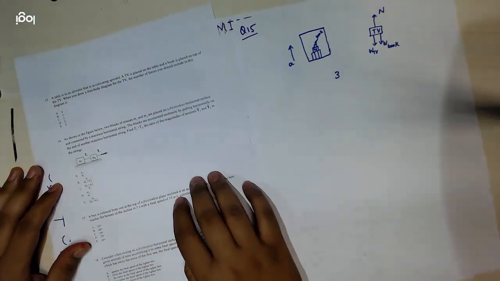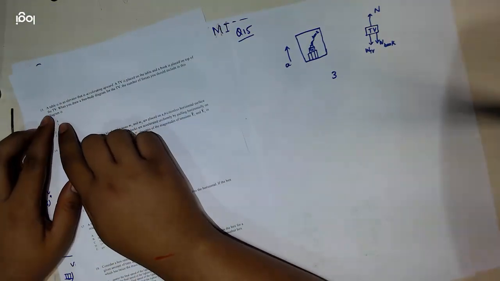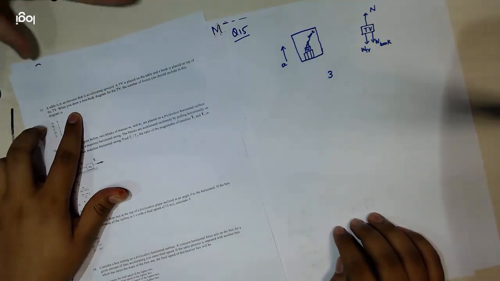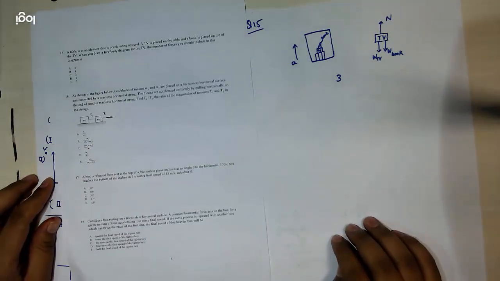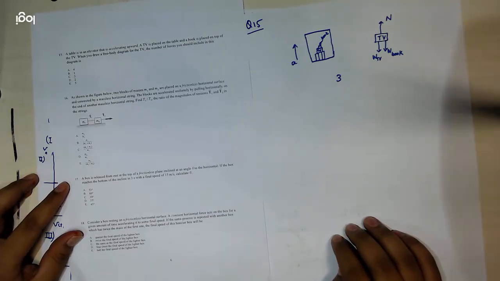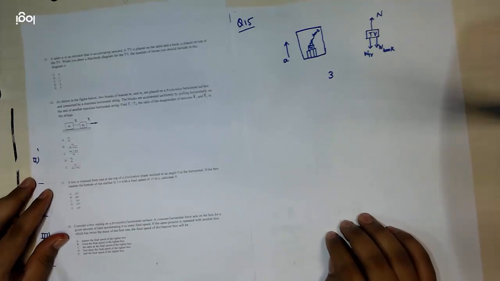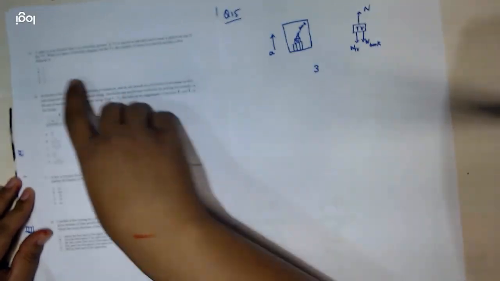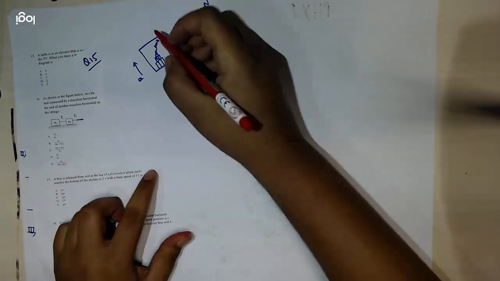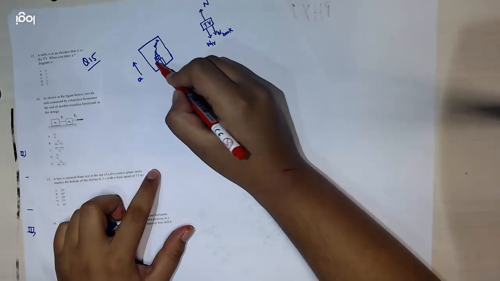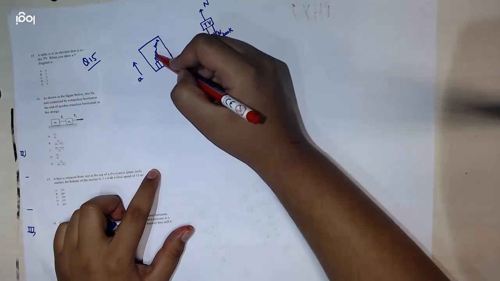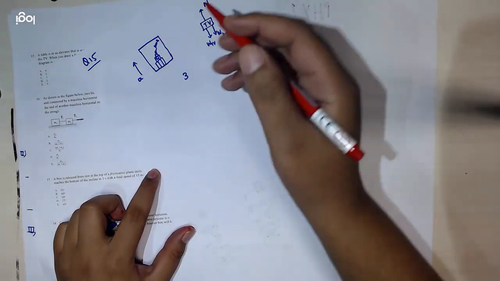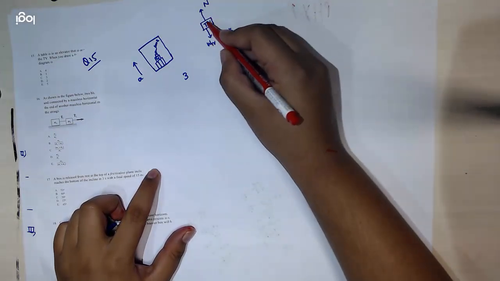Okay, so now we are doing question number 15. A table is in an elevator that is accelerating upward. A TV is placed on the table and a book is placed on top of the TV. When you draw a free body diagram for the TV, the number of forces you should include is? So here you see this is an elevator. We have a table in it, a TV on top of that and a book on top of this, and it's accelerating upward.